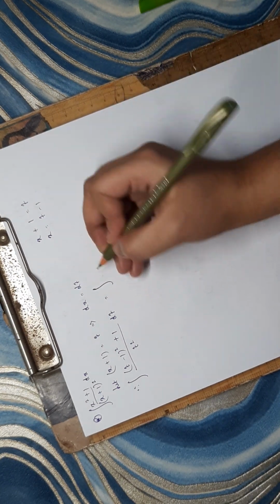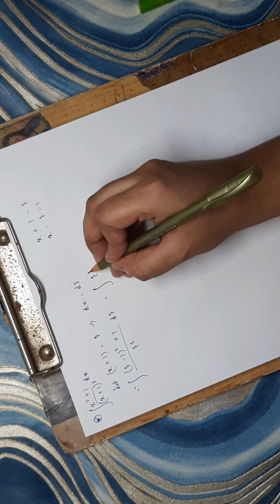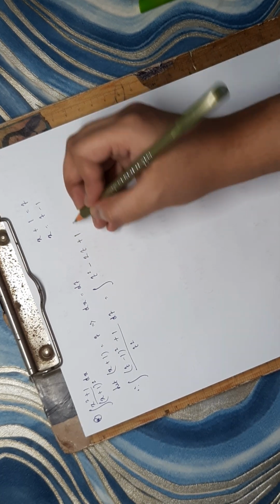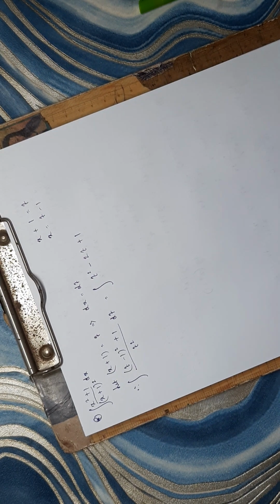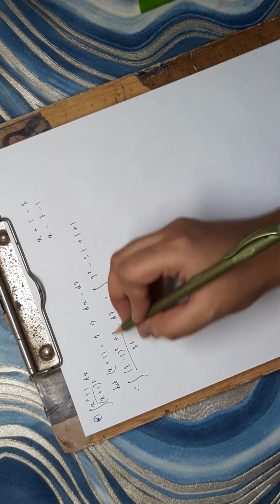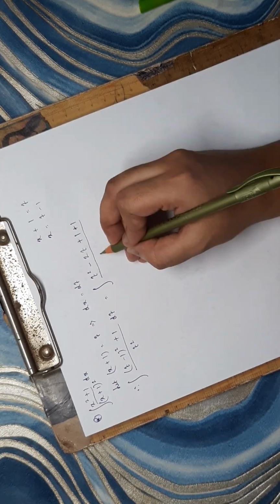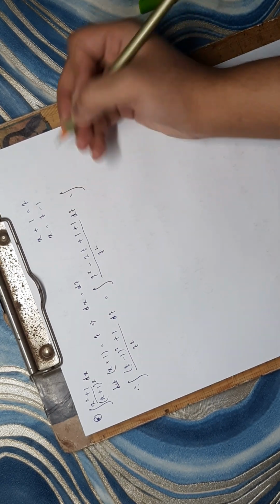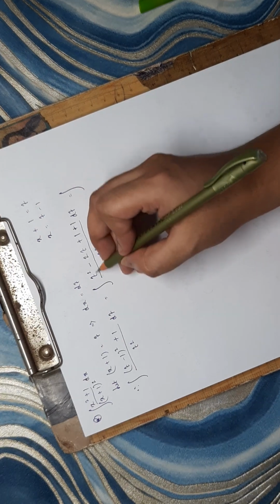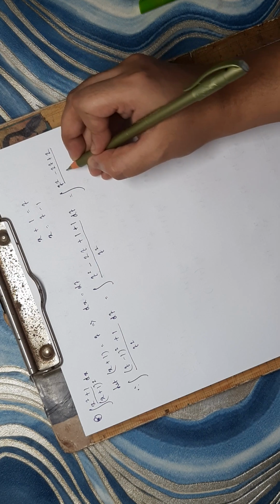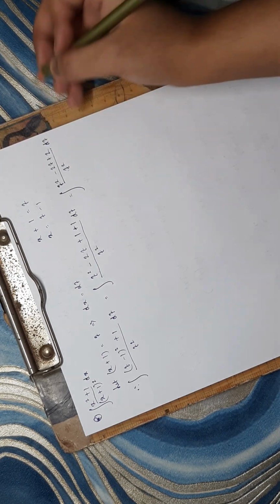Now if you break the upper part, what will you be getting? t square minus 2t plus 1. The formula for a minus b whole square is a square plus b square minus 2ab, right? And we get a plus 1 here, okay? And then we have t square in the denominator. Next, in the numerator we will be getting t square minus 2t plus 2 divided by t square into dt. Alright.